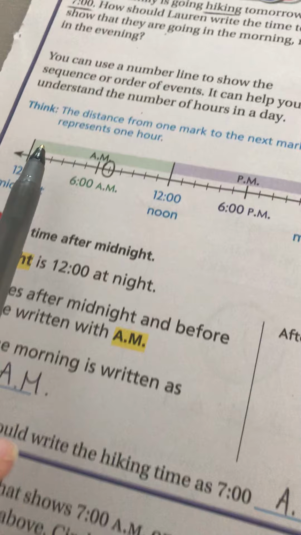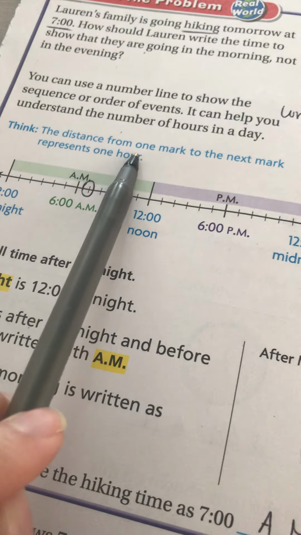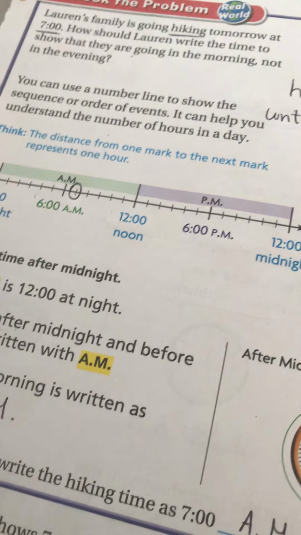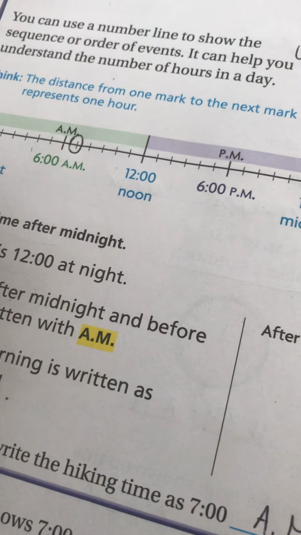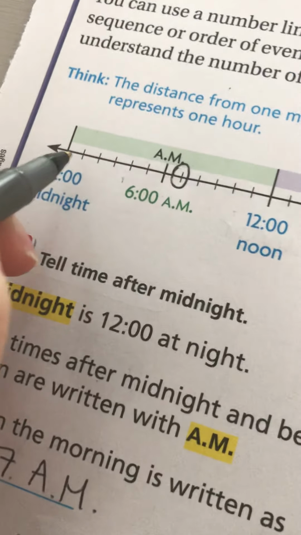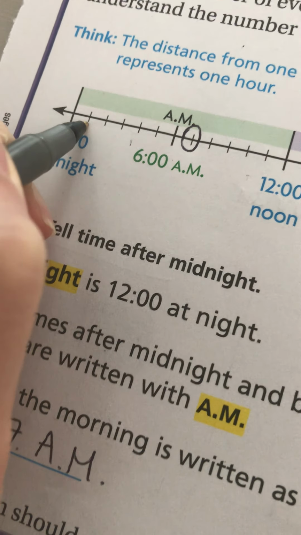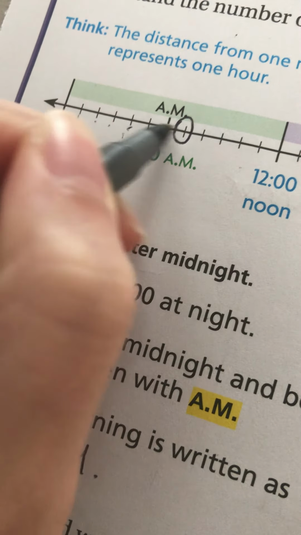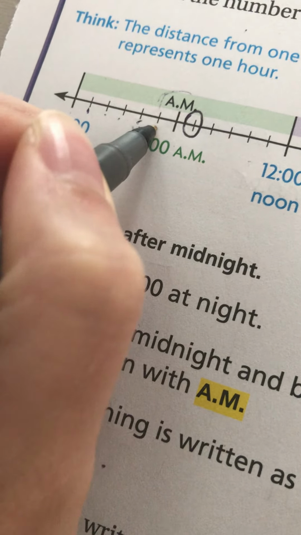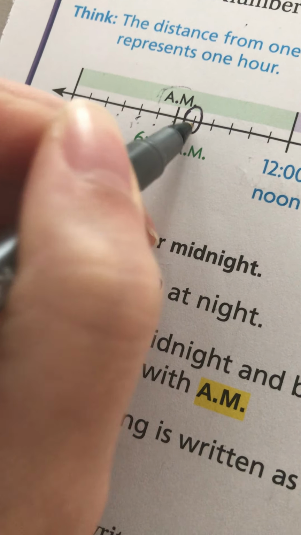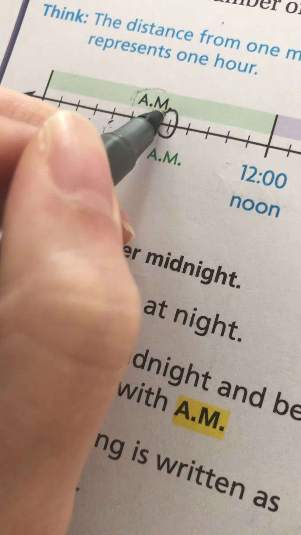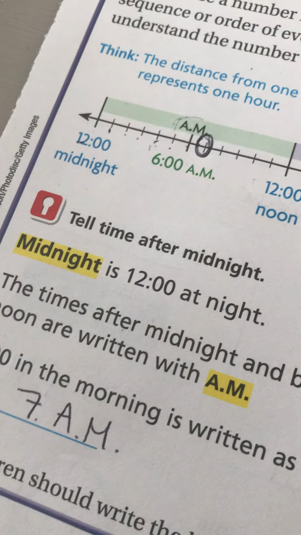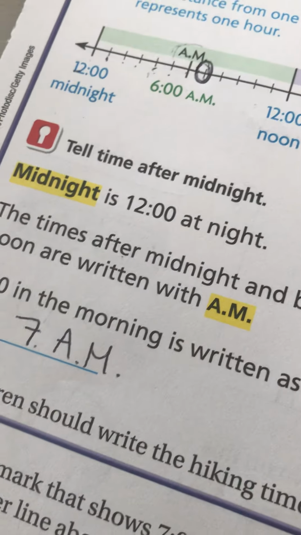Here's our number line here. And it's showing the distance from one mark to the next. And each mark is representing 1 hour. So here we have 12 o'clock at midnight. This little line would represent 1, 2, 3, 4. We're still in the AM zone, that's morning. 5, 6, 7. So I put a circle around this dash right here to represent 7 AM. So make sure you do that on your page.